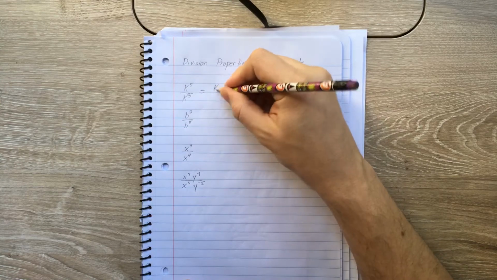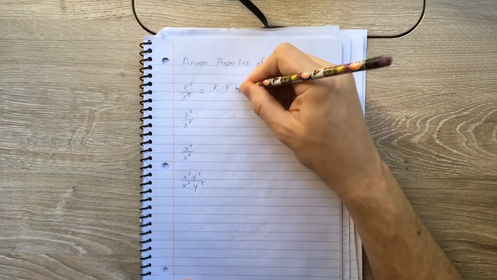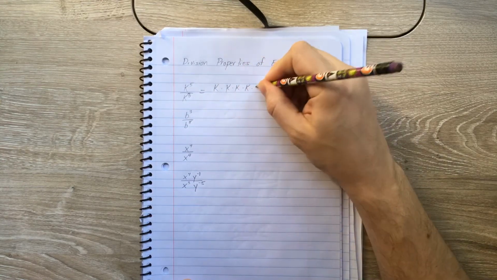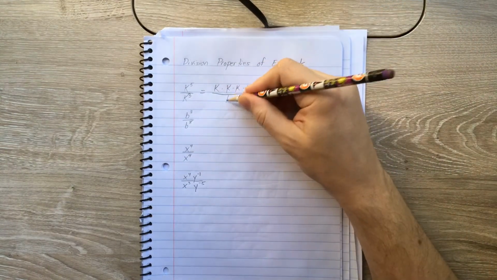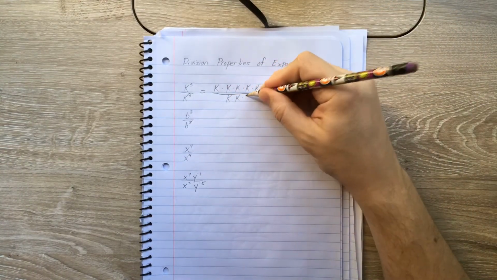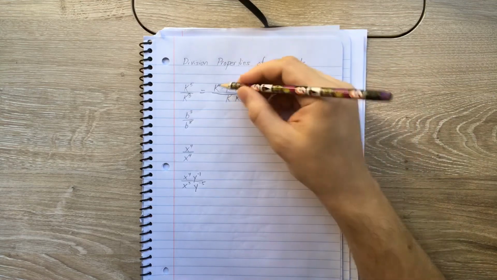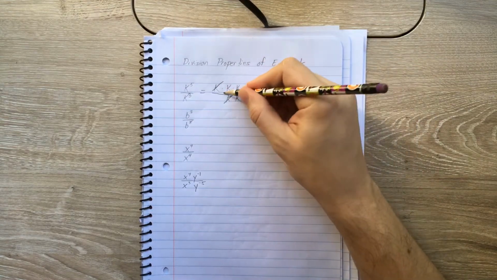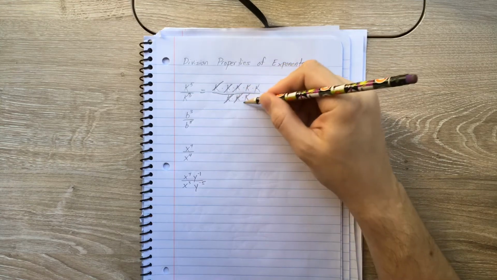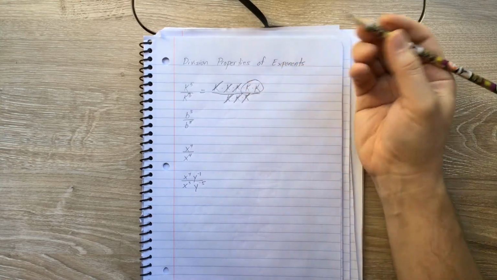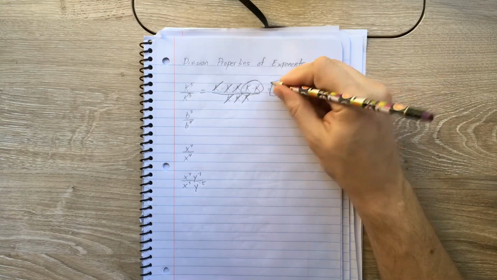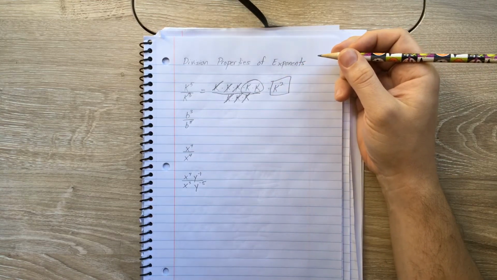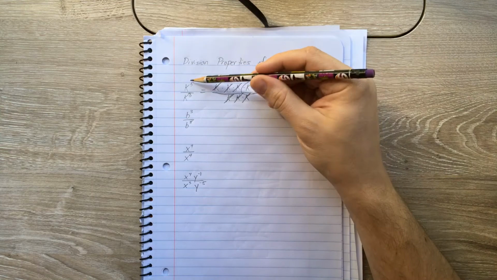So this is k times k times k times k times k, 5 times, all divided by k times k times k. So I'm going to cancel this k with this, cancel this with this, cancel this with this. Well, what am I left with here? I have two k's, so this is k squared. That is my answer. But a simpler way to do this, I can just subtract.